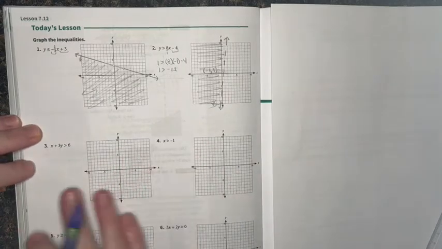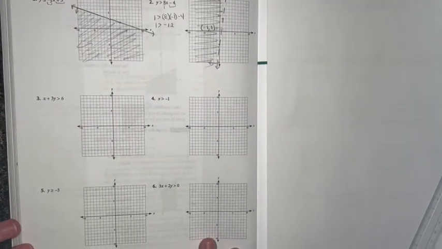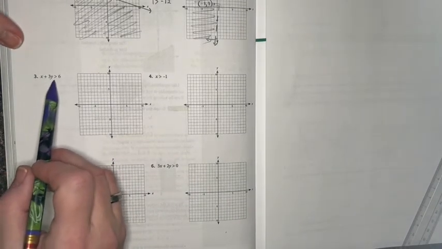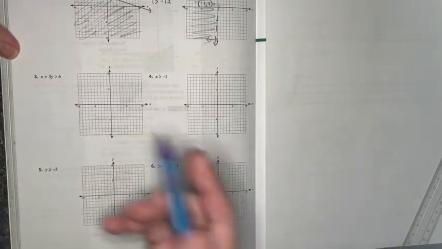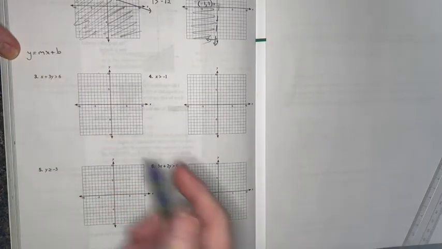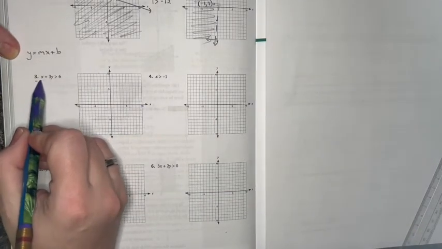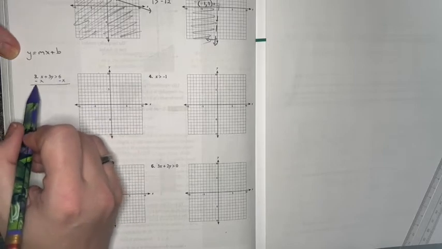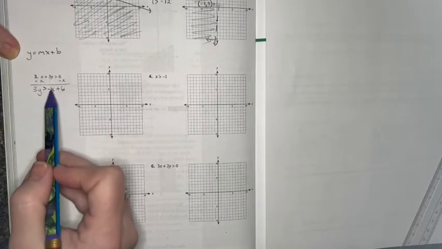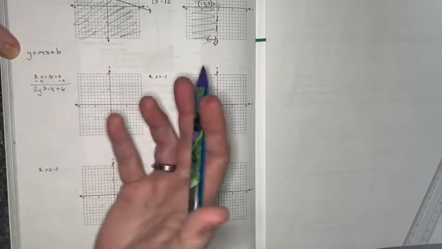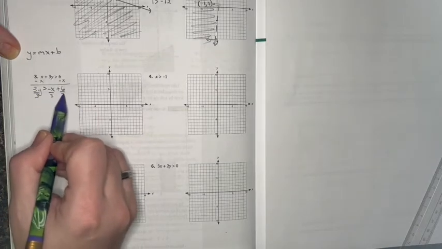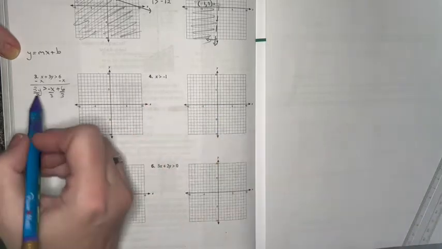We'll solve another one and check our graphing on one of these next ones as well, just so you can see it again. For number 3, we have x plus 3y is greater than 6. Now, this is not in our proper form, y equals mx plus b, so we need to put it in that form. X is positive, so we do the opposite and subtract it from both sides. We're left with 3y is greater than negative x plus 6. I like to write the x first because that's the way the formula works. Now, 3 is being multiplied by y, so I'm going to do the opposite and divide. Every term has to be divided by that 3.